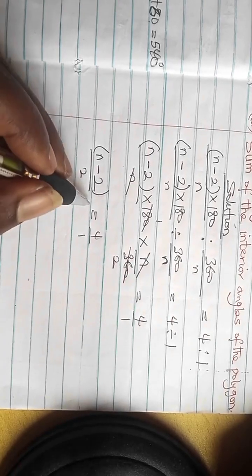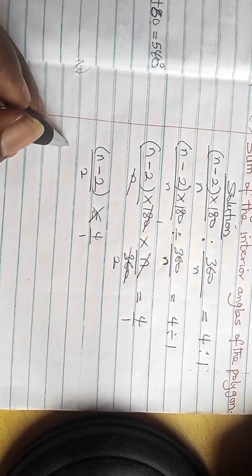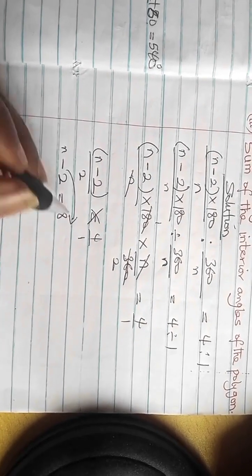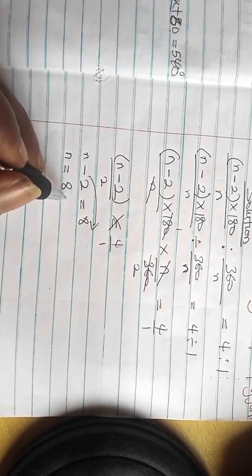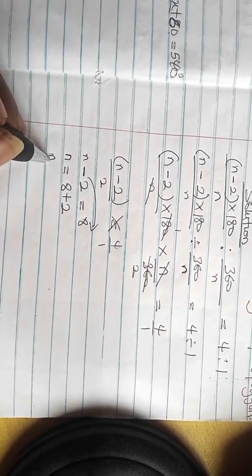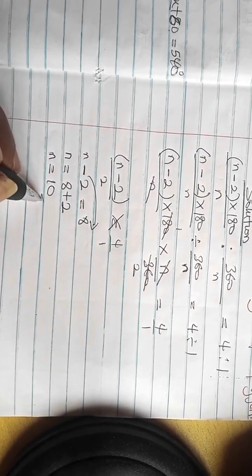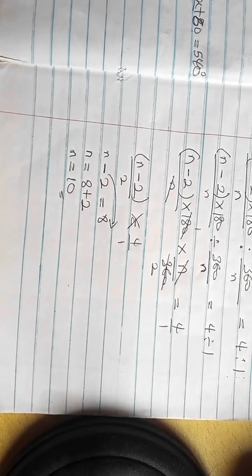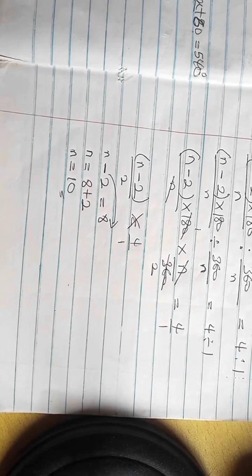So when you cross multiply, you are going to have 1 times this will give me n minus 2 equal to 8. Bring this out, you are going to have n equal to 8 plus 2, because minus 2 coming out gives plus. Then n will be equal to this plus this, that will be 10. So you can see it now. This means that the polygon has how many sides? 10 sides. Because the question says I should find the number of sides of the polygon.